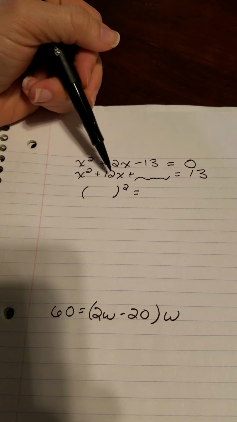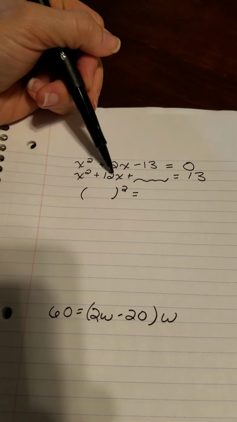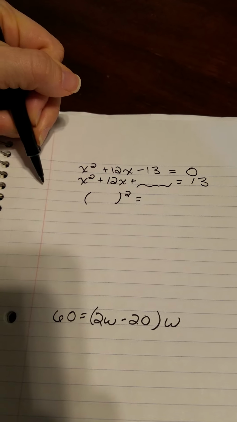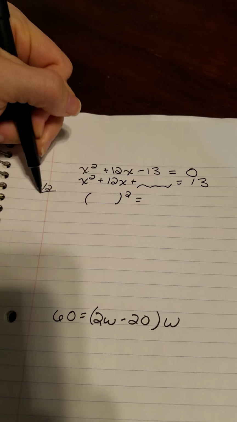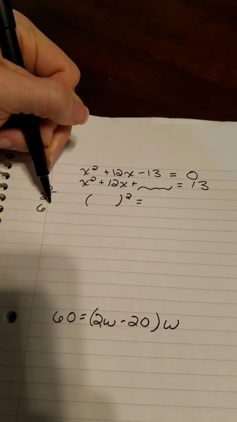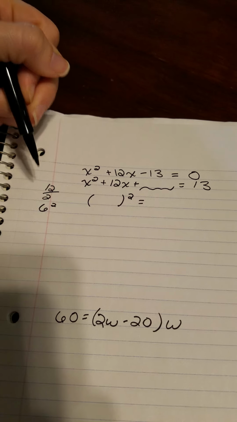So for this to be a perfect square, you're going to use your middle term, and you can do a little sidebar here. You're going to take half of your middle term, which turns out to be 6, and then we're going to square it to get your new C term.